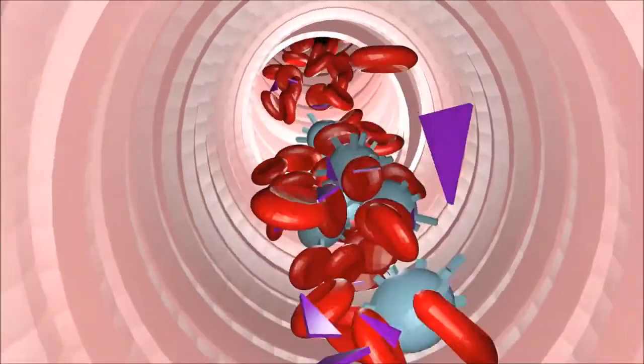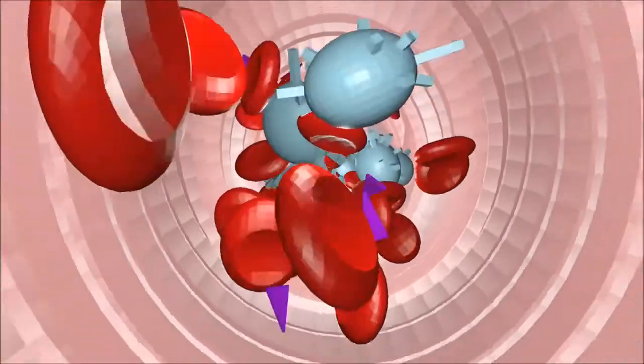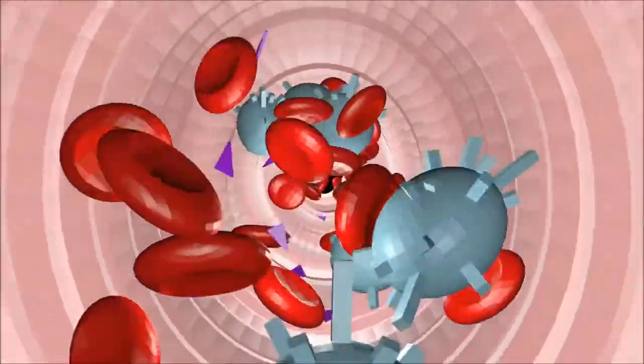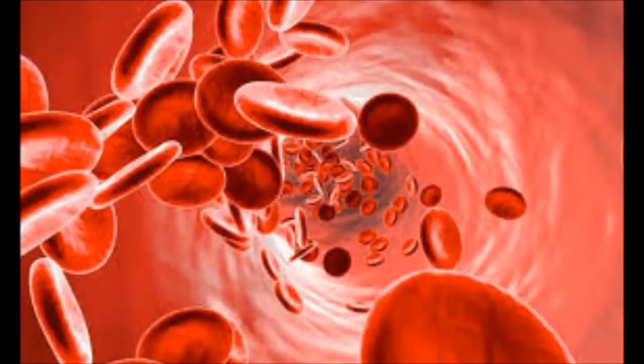In this chapter, we will understand how blood acts as a carrier for oxygen, and in the next chapter, chapter number 6, we will understand how it works as a carrier for carbon dioxide.